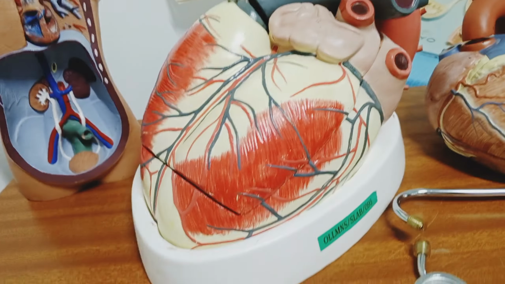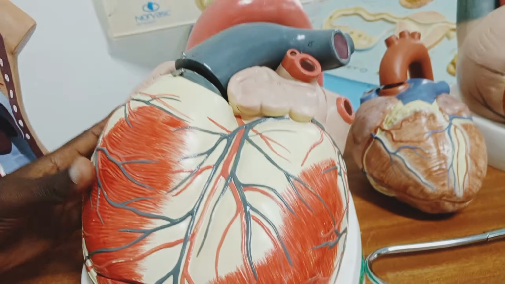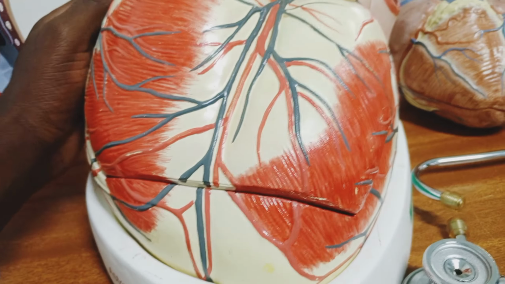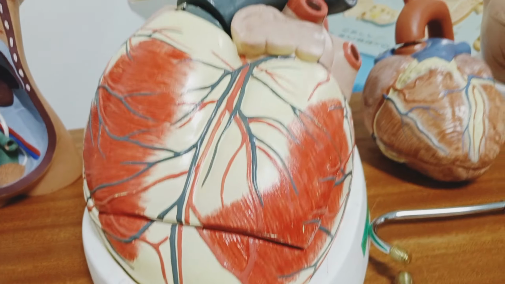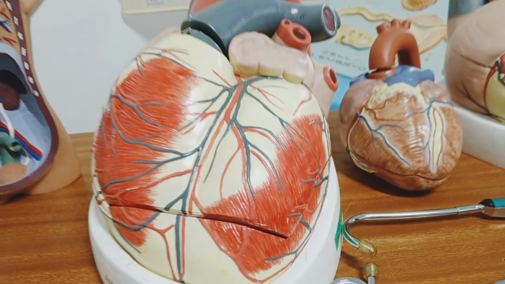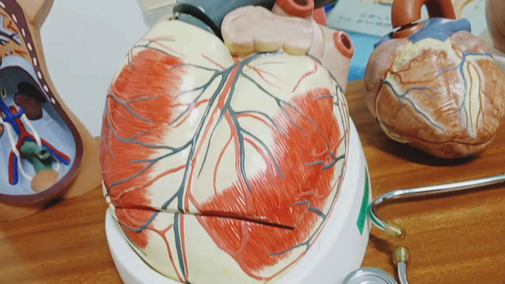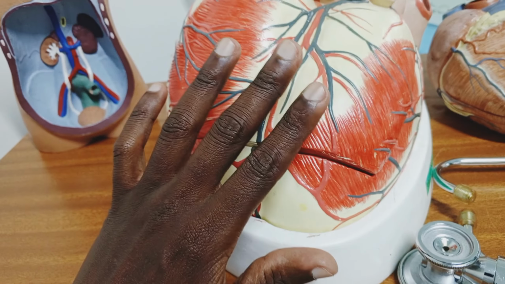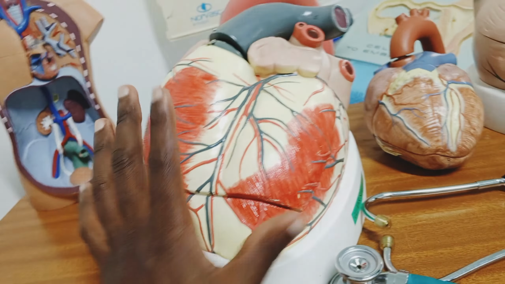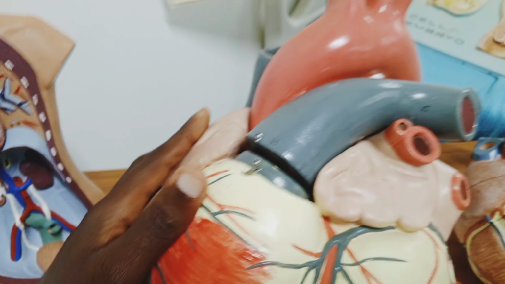So you can see the thickness is usually thicker on the apex and thinner on the base, so that it can reflect the amount of blood or the work which each chamber contributes when it comes to the pumping action. The thicker part on the apex aids in pumping blood to the systemic circulation, in association with the work it does. So basically the apex is usually thicker and the base is usually thin.